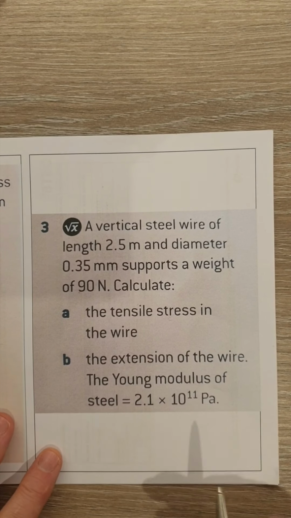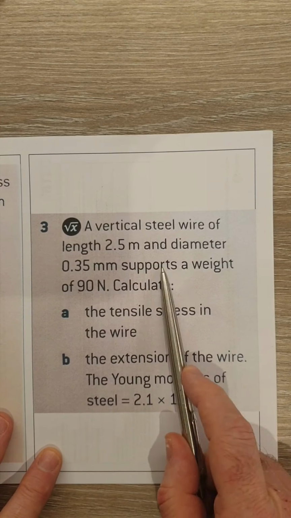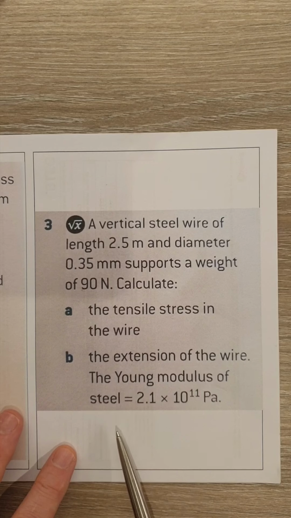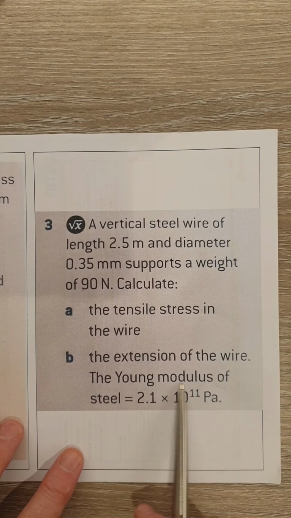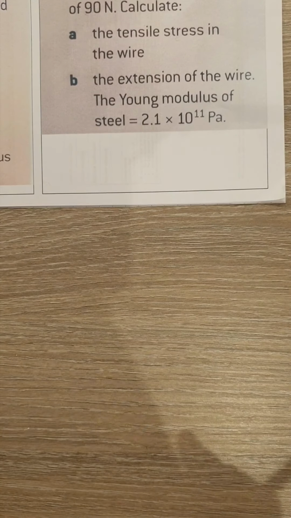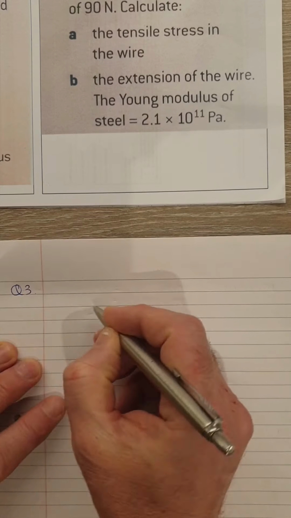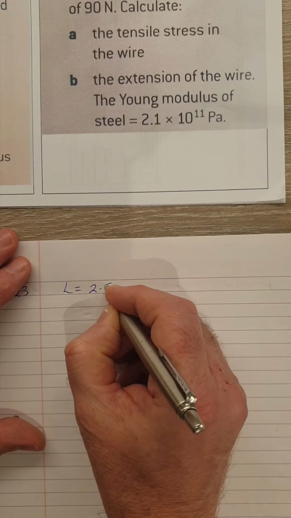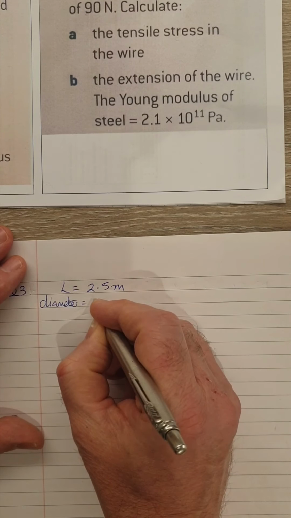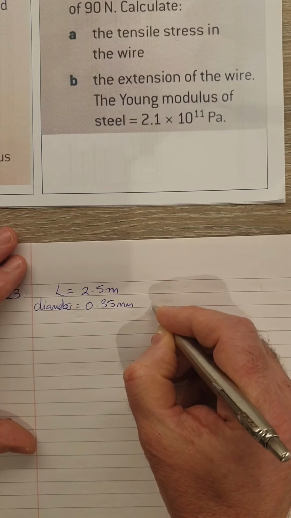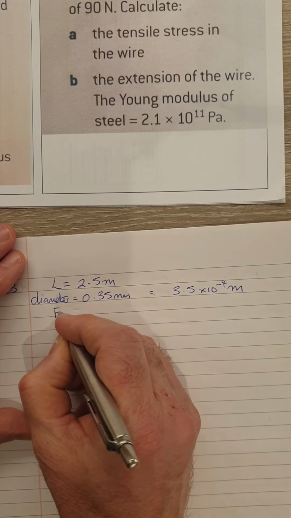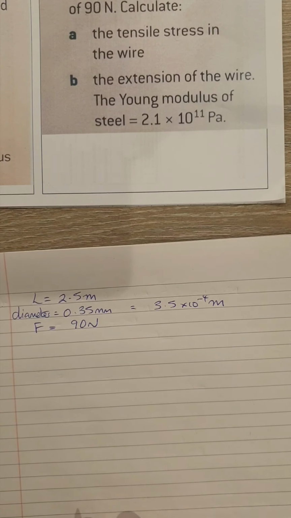Right, now question 3. Here the steel wire, the length is 2.5 meters, diameter 0.35 millimeters, supports this weight. And again, we're calculating the stress and we're calculating the extension. In this case, we're told what Young's modulus is. So if I write out what I'm told, to start with, I'm told that the length is 2.5 meters. I'm told that the diameter is 0.35 millimeters, which is equal to 3.5 by 10 to the minus 4 meters. I'm told the force is 90 newtons.